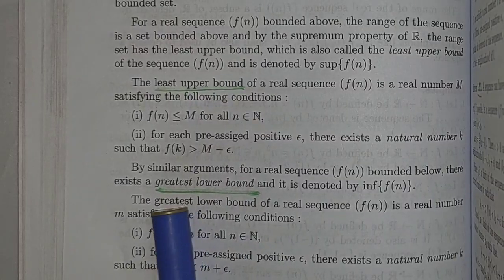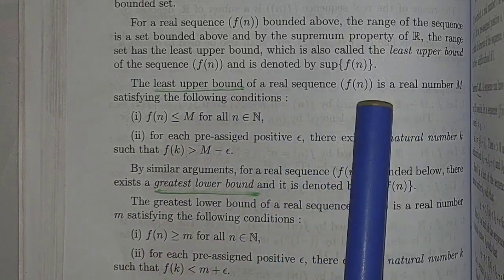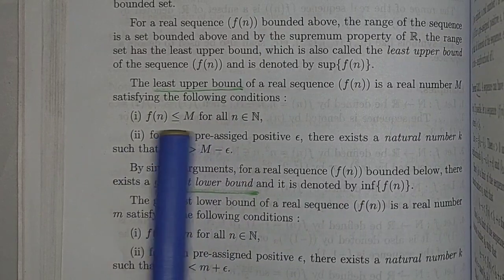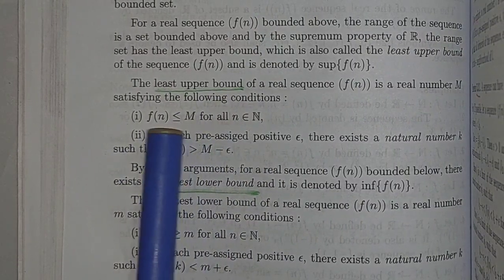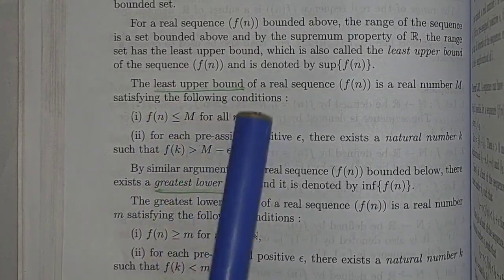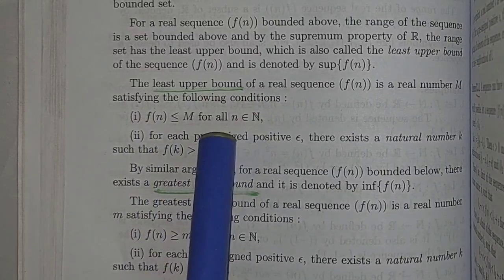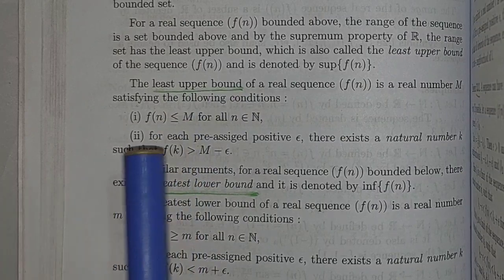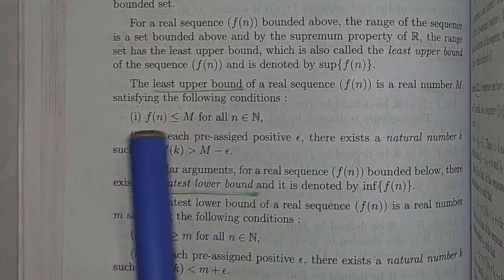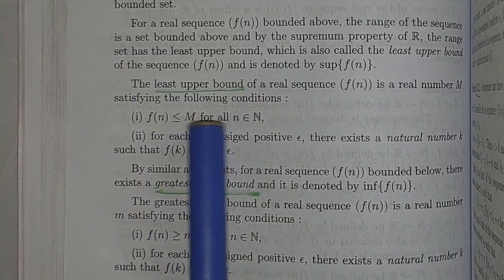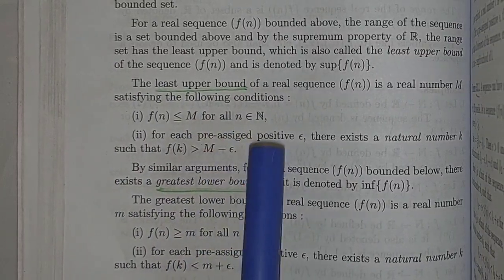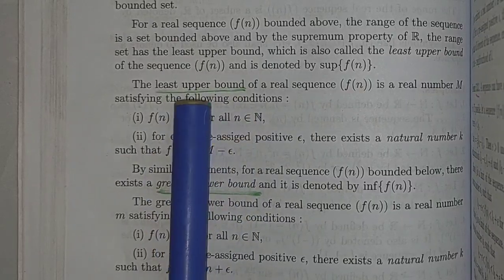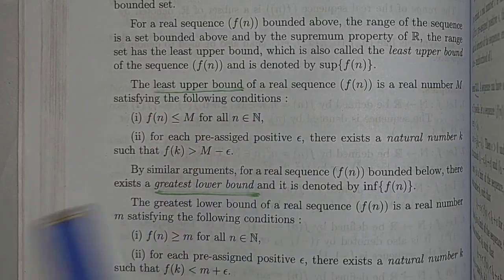Coming back here, the least upper bound of a real sequence f of n is a real number m satisfying the following conditions. So the first is nothing but the upper bound. The upper bound definition we have seen already, but the second point is what makes it a least upper bound. If you are saying the sequence is bounded by some m, it is an upper bound. But if it also satisfies the second property, then it becomes a least upper bound. So least upper bound itself says that among the upper bounds you have to take the least element.